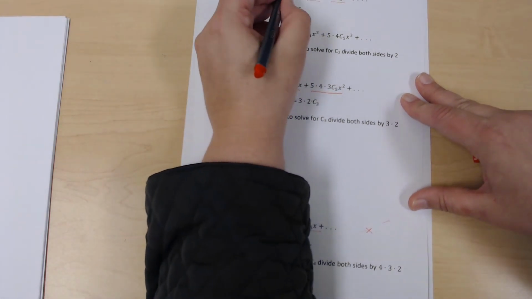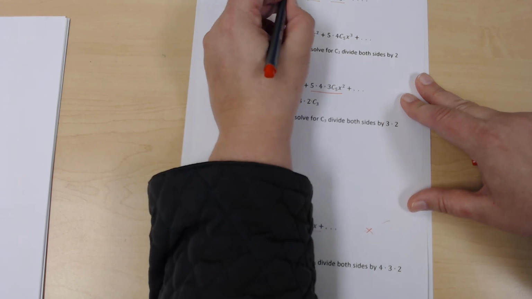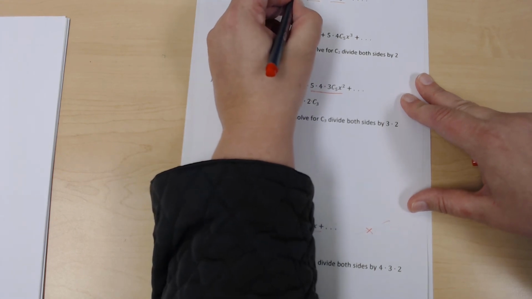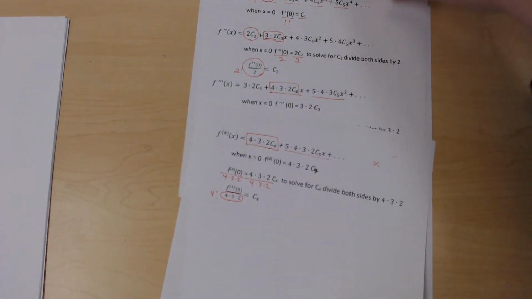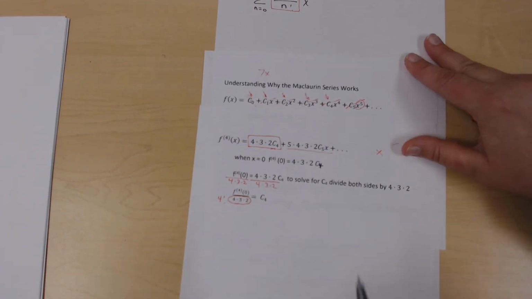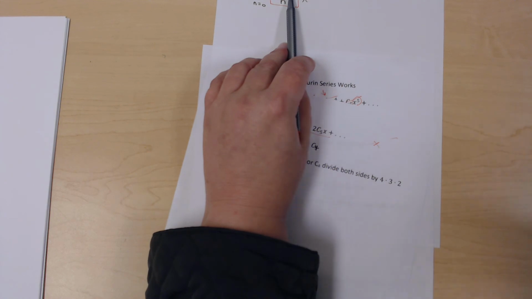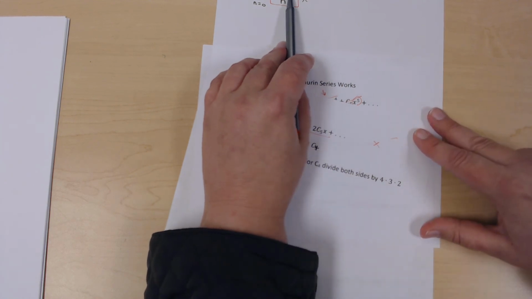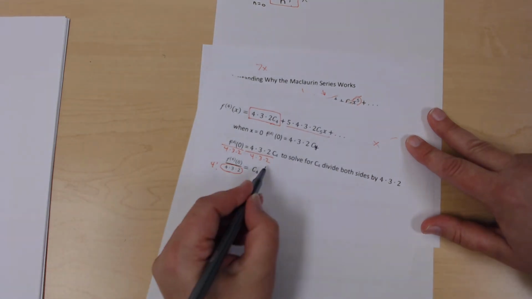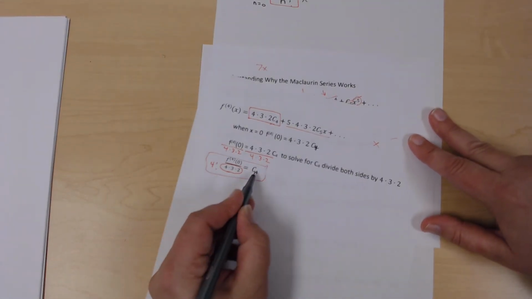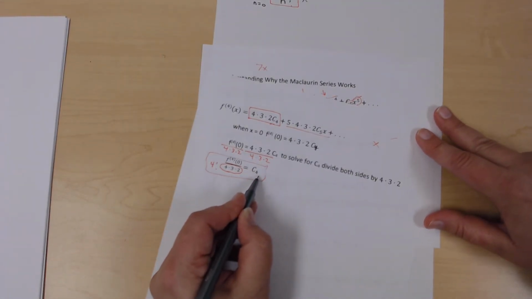And then this here, same thing, I can do 0 factorial because 0 factorial is really 1. And that's where, guys, when I take the derivative and evaluate at 0 and divide by my factorial, that gives me c sub 4.